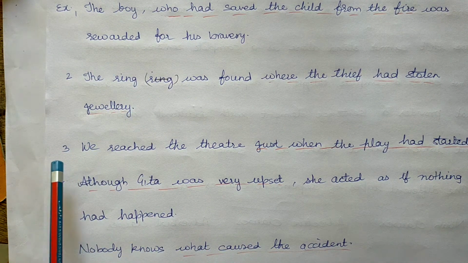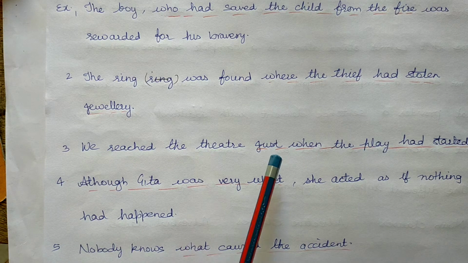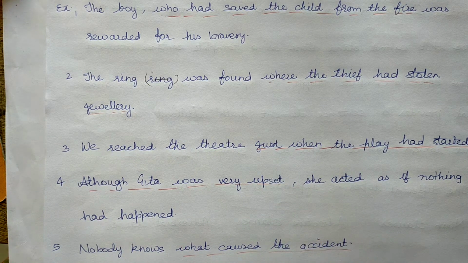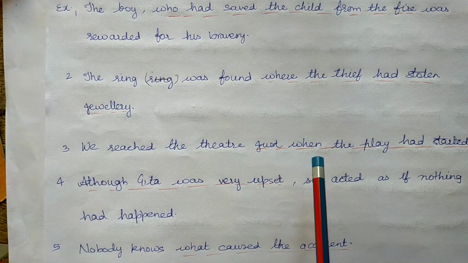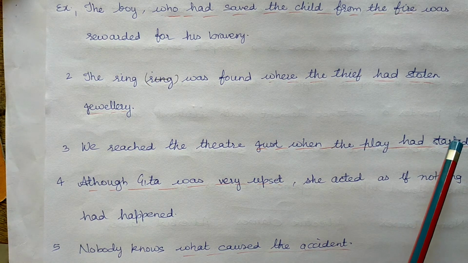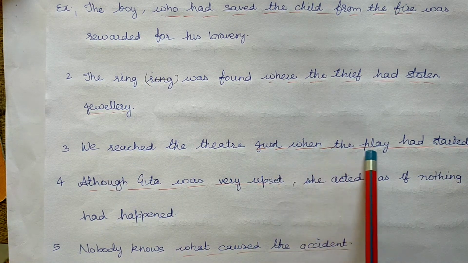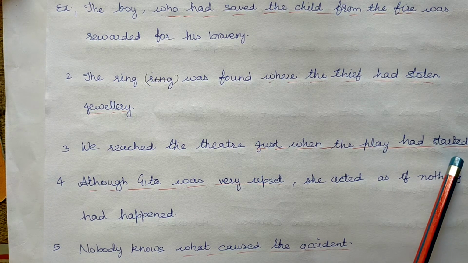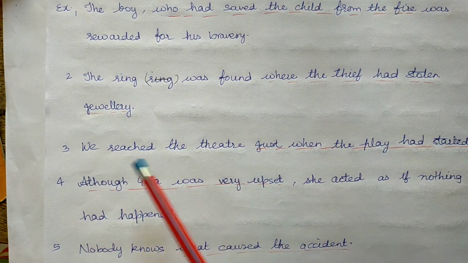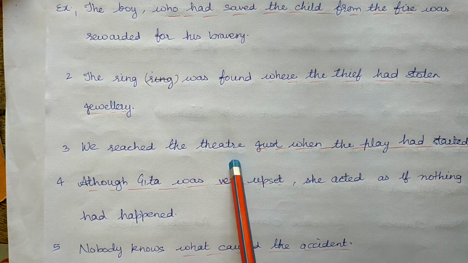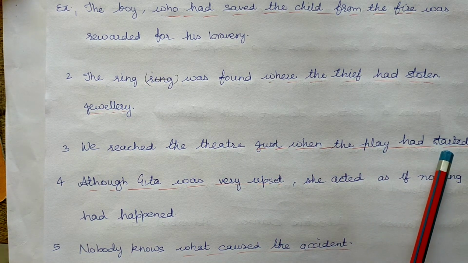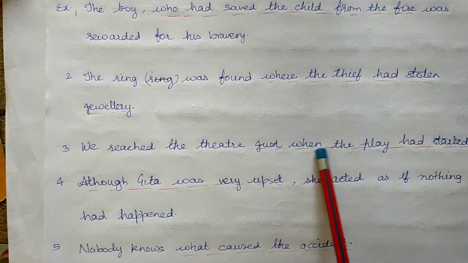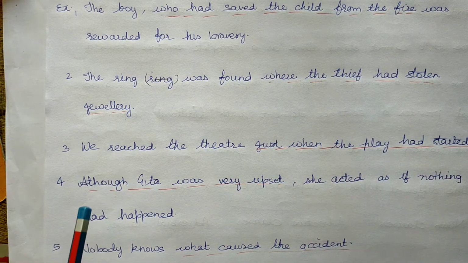Next, we reached the theatre just when the play had started. So here in this sentence, we reached the theatre is the complete sentence or independent, and here just when the play had started is the dependent clause.